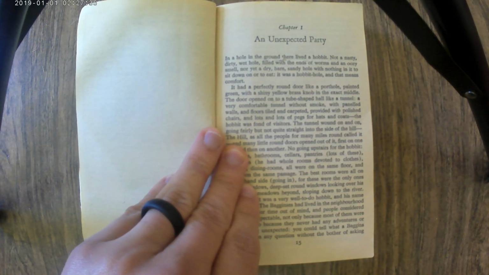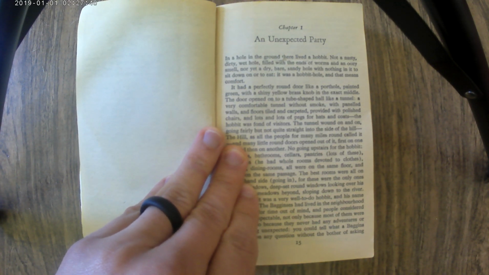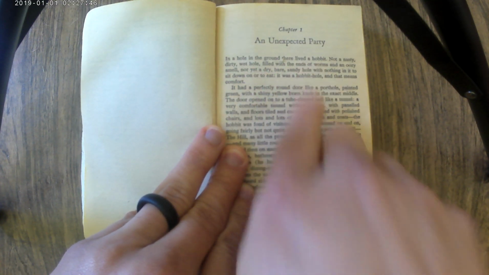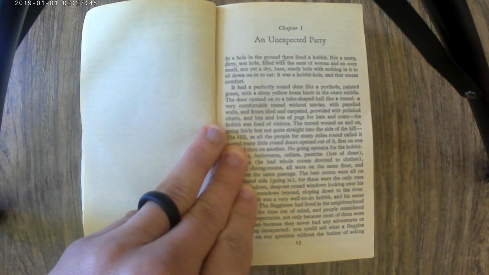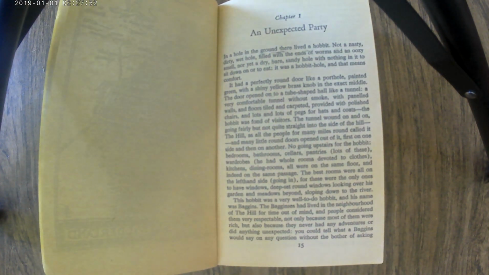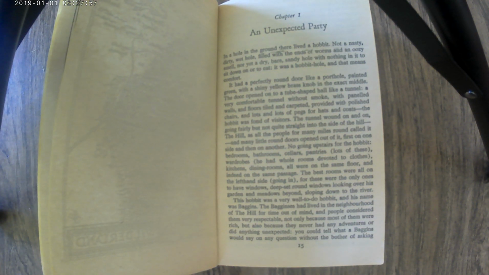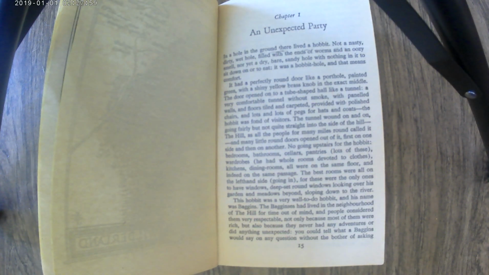Remember to do your pre-questions first, if you have any. What do you think this is going to be about? Remember, the unexpected party. And we start off with a hole in the ground and a hobbit. Remember that we are doing setting, and we are doing characters. All right? So as we read through these, make sure that you are doing your new words, setting, and your character. Here we go. The Hobbit, Chapter 1, An Unexpected Party.